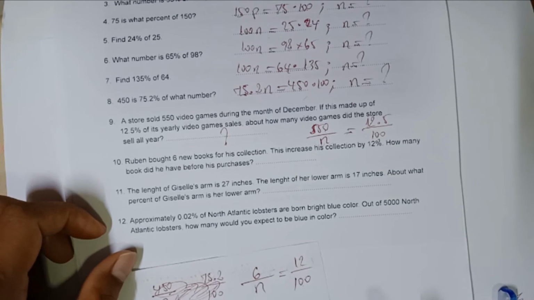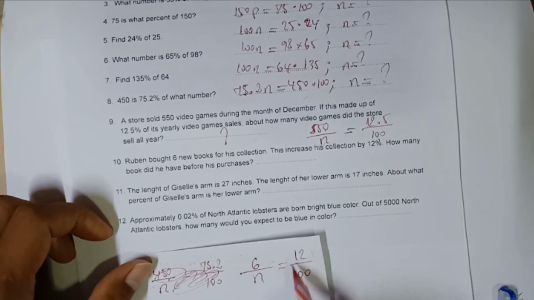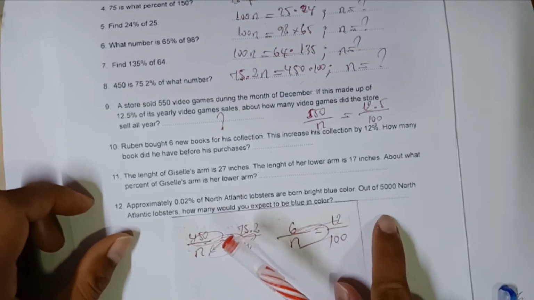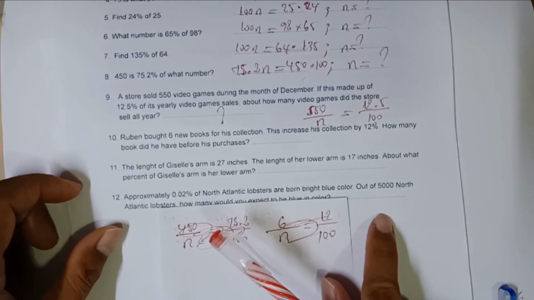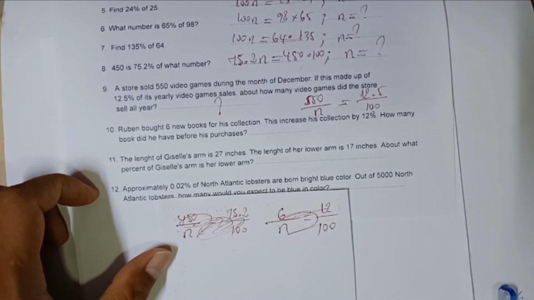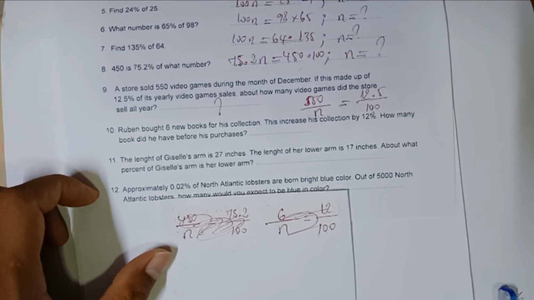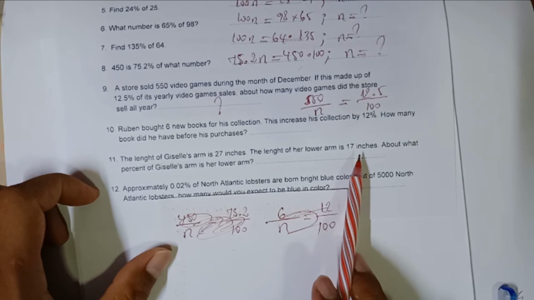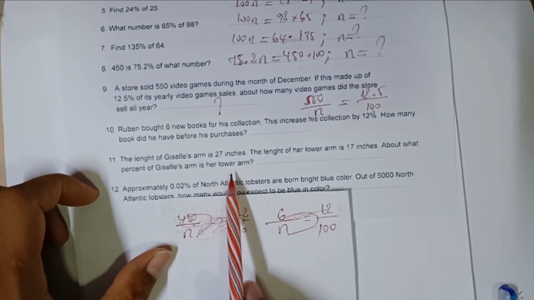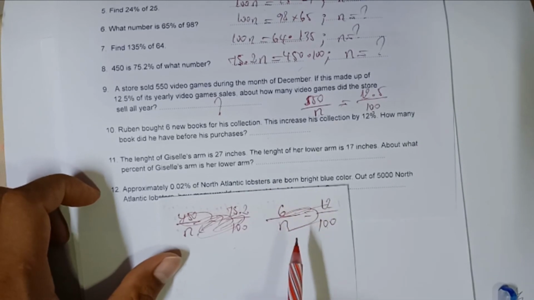So number 11. Number 11, Ruben. No, sorry. The length of Giselle's arm is 27 inches. The length of her lower arm is 17 inches. So 27 inches, 17 inches. About how many percent of her arm is her lower arm? Alright. So it's asking for percent.